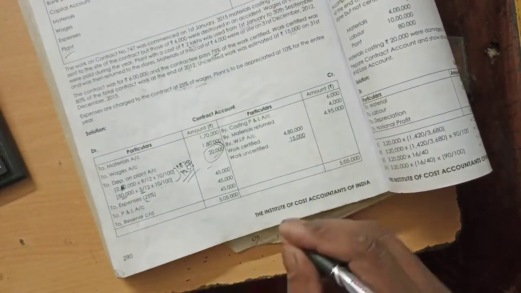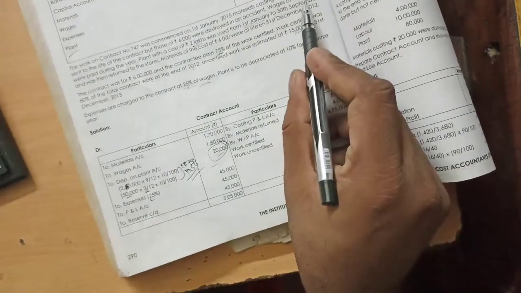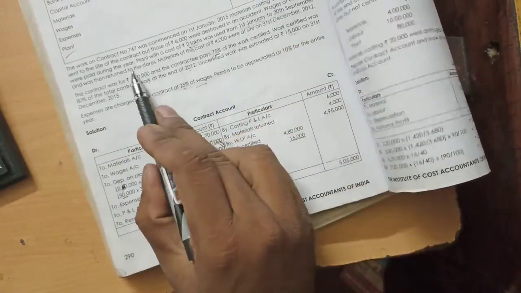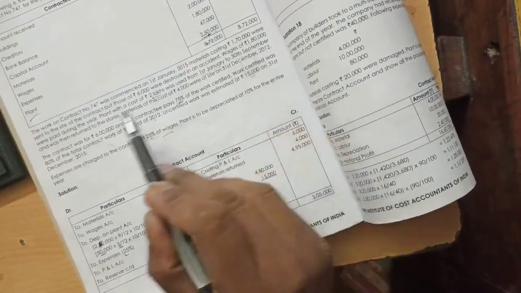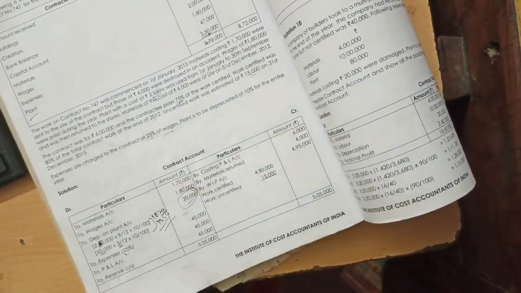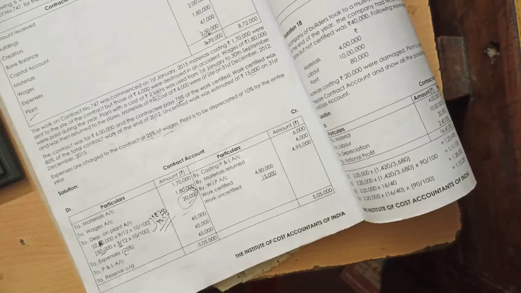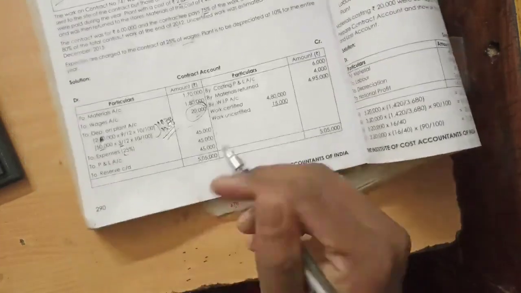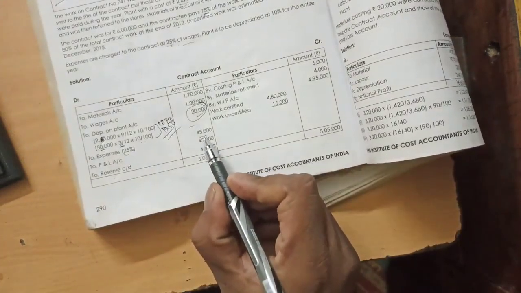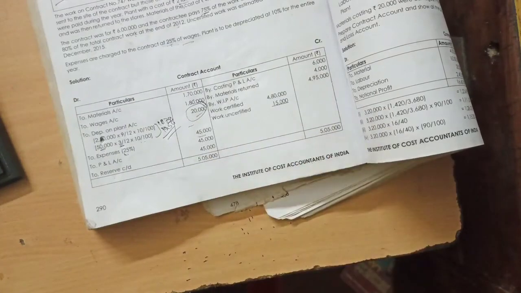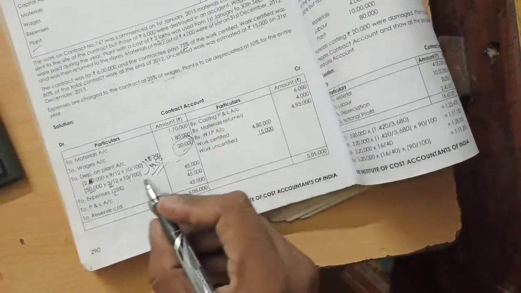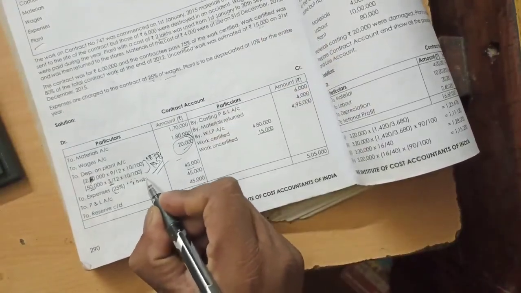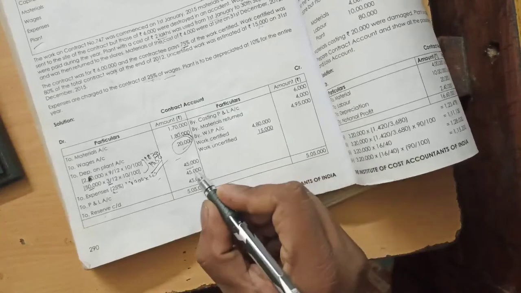Already 47,000 is given, but here 1,80,000 wages are to be paid during the year. So 1,80,000 for the paid year. Now it will be calculated at 25%, so hopefully expenses at 25% is clear. 1,80,000 into 25%, so we got 45,000.